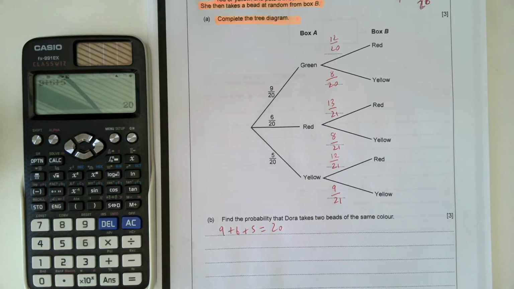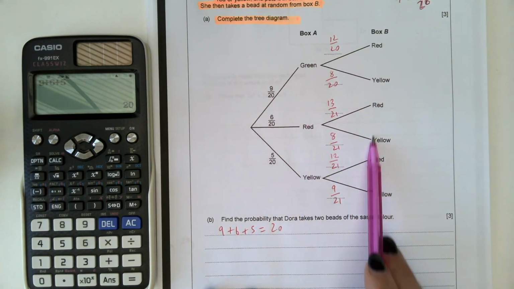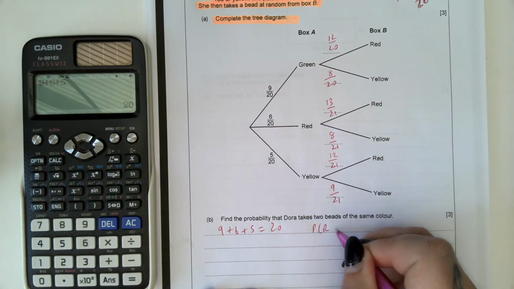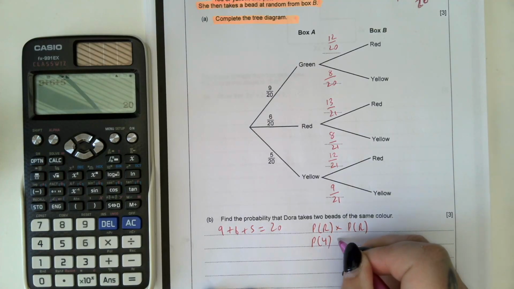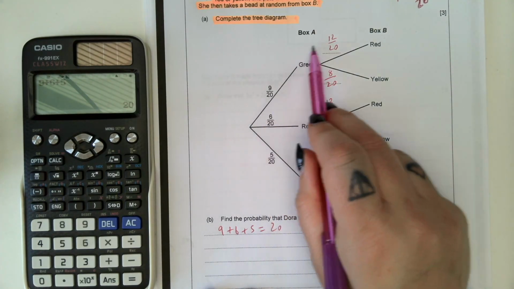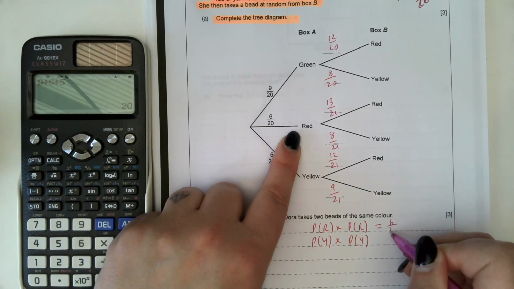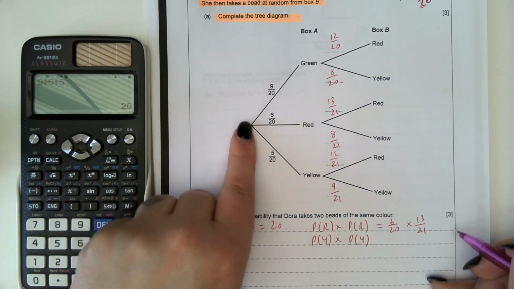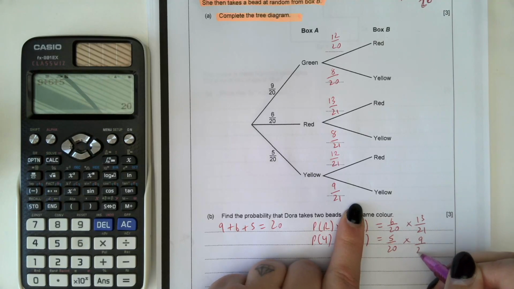Part B, find the probability that Dora takes 2 beads of the same colour. Okay, so there isn't a probability of taking a green because there are no greens in box B. So we're only dealing with red and yellow. So it's the probability of red multiplied by the probability of red and the probability of yellow multiplied by the probability of yellow. Remember, when we're moving across these branches, we multiply. So if I pick a red in the first instance, it's 6 out of 20. If I pick a red again, it's 13 over 21. If I pick a yellow in the first instance, it's 5 over 20. If I pick a yellow again, it's 9 over 21.